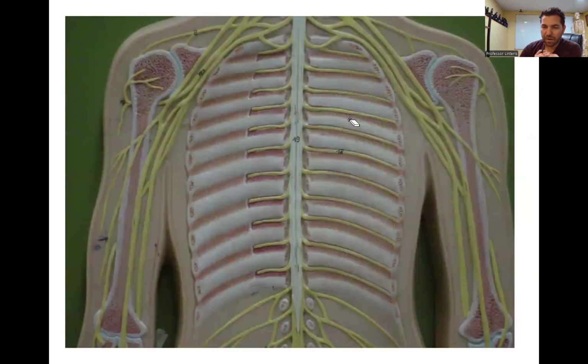Same model, working our way down. We can see the intercostal nerves. We can see the brachial plexus. We can see the axillary nerves. But now we can see this one, which is the musculocutaneous nerve.